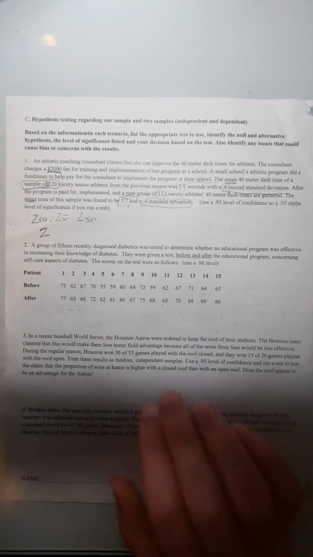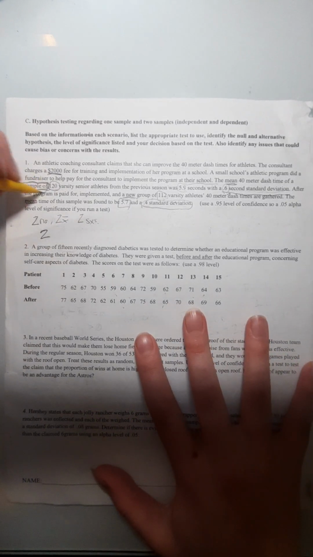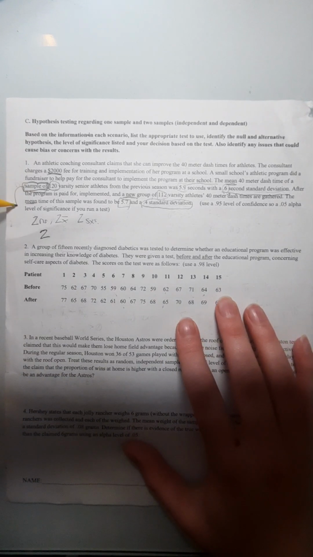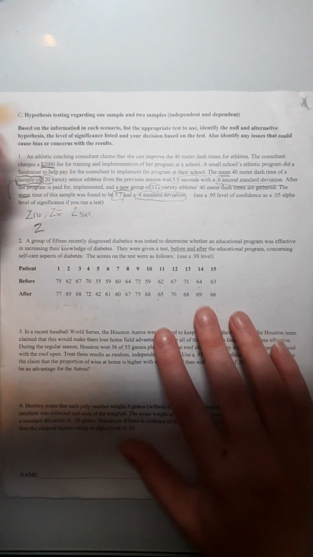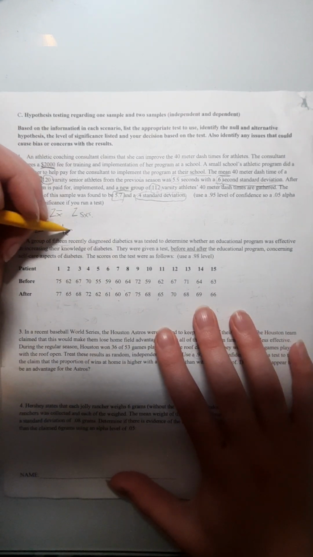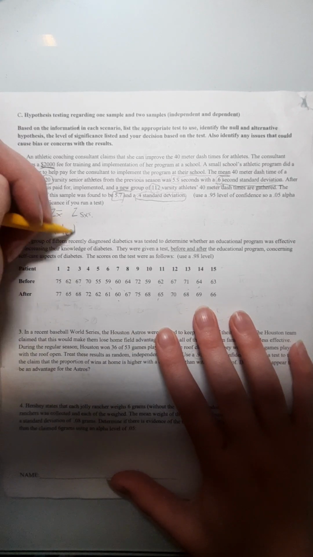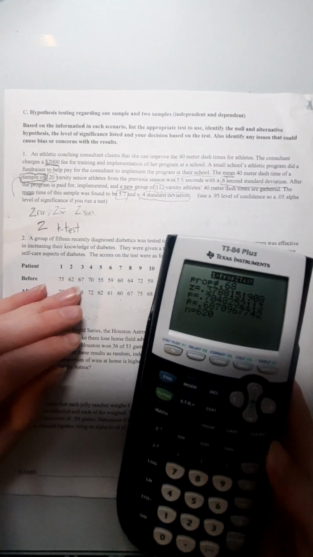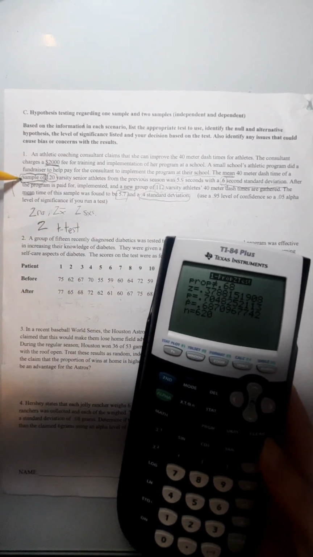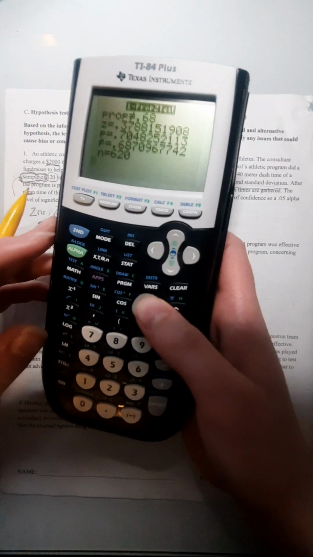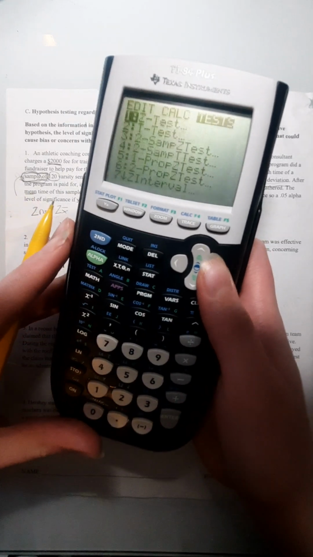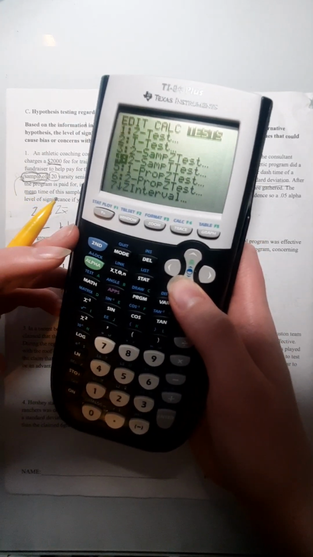And so this is really intriguing that we have a sample of, and that this isn't a proportion. Because if we have a sample of something, and it isn't a proportion, we can assume that it might be a t-test. So we have a 2-sample t-test. So if we go to stats, tests, 2-sample t-test, right there.